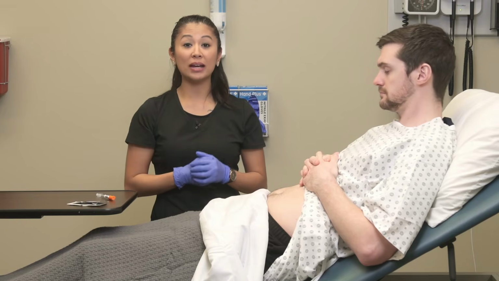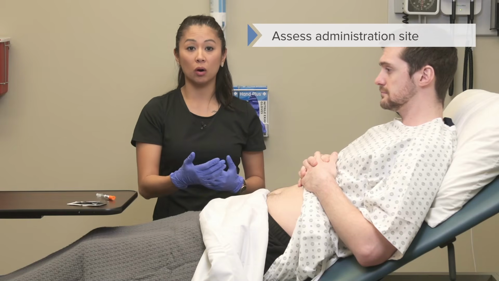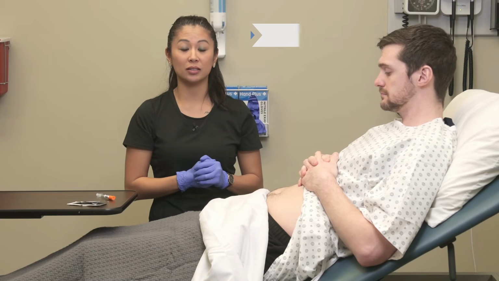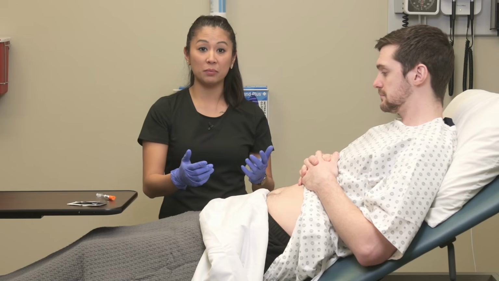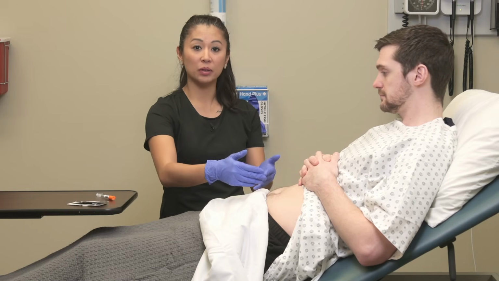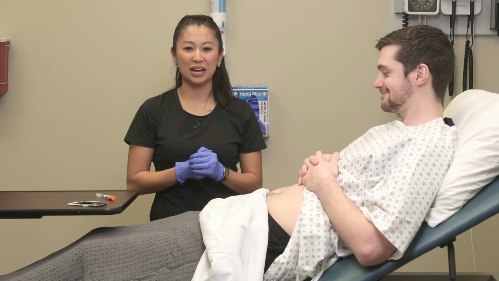So before I give the injection, I want to assess the site, make sure there's no wounds or scars on the place that I'm going to inject. Typically, we want to go at least about an inch out from the belly button, and anywhere here on the abdomen, we can go all the way to the love handles, if you will, on the side of the stomach.